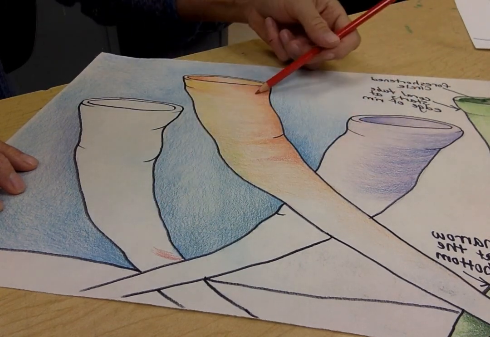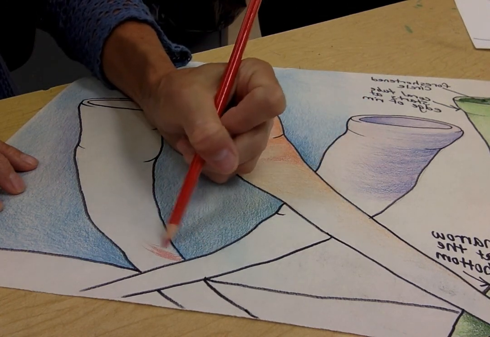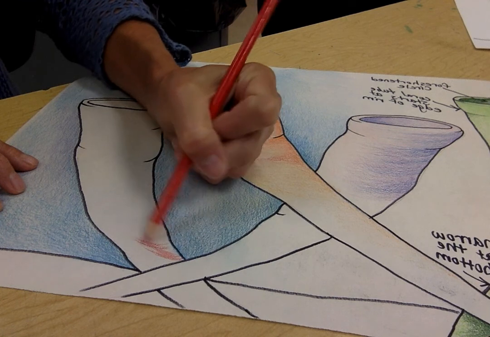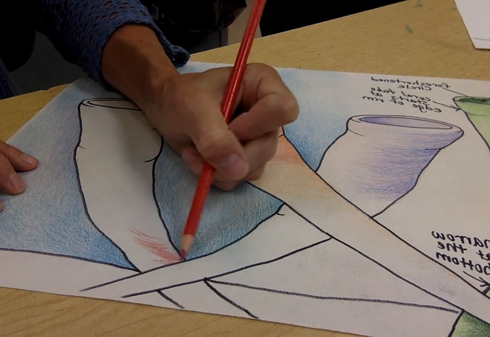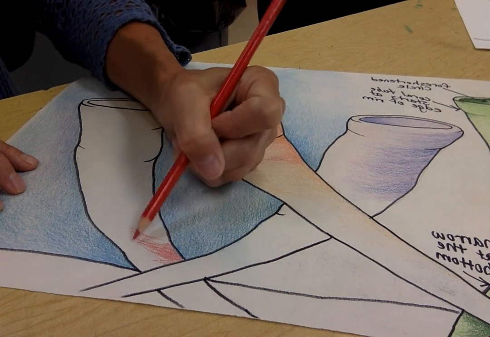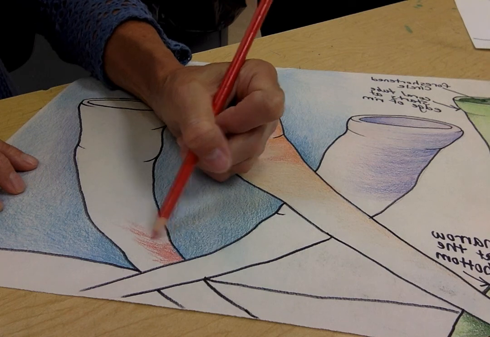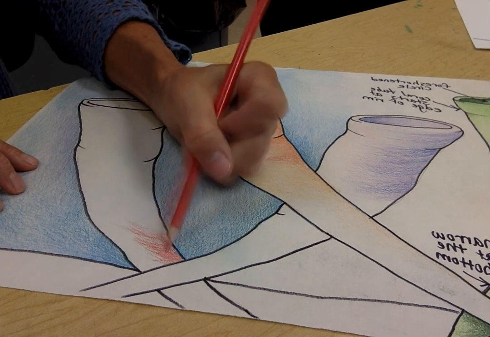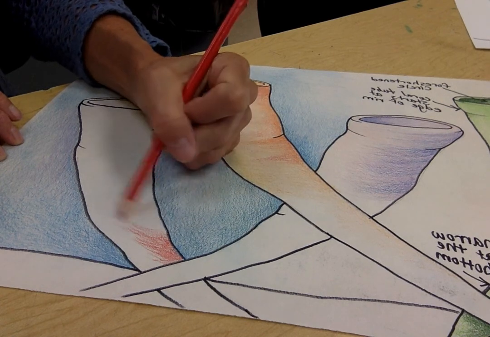I've got shadow on this side, so I'm keeping the shadow on this side. And I'm coloring in a way with these colored pencils, and they're really nice colored pencils. They're not the junky kind. That creates that feeling of a contoured tube. It's rounded. It's got depth. It's got space. It takes up space. Okay?